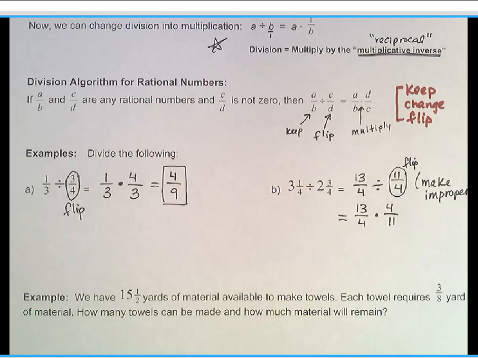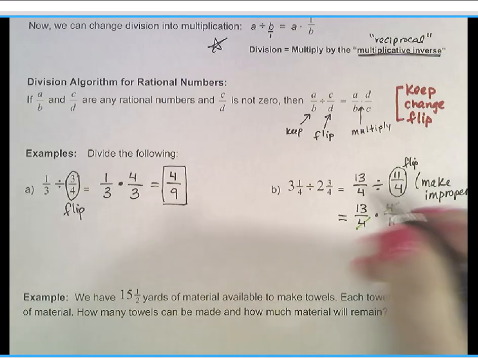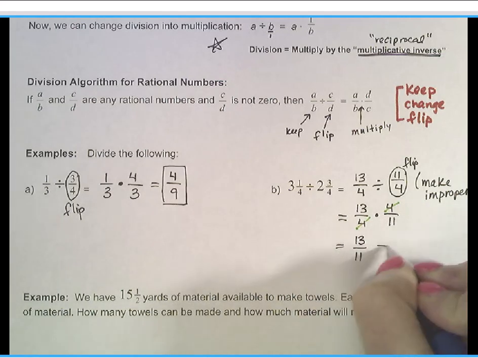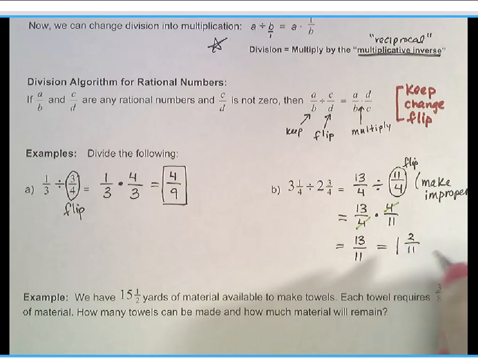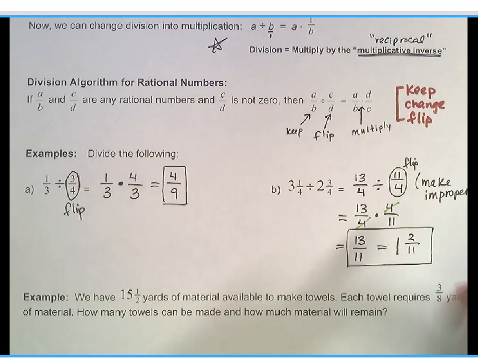And what you're going to notice here is that you have a 4 on the bottom that's going to cancel with a 4 on the top. And you'll just get 13/11. Now if you wanted to write that back as a mixed number, 11 goes into 13 once, and there's a remainder of 2, so 2/11. So either one of those answers would be fine.